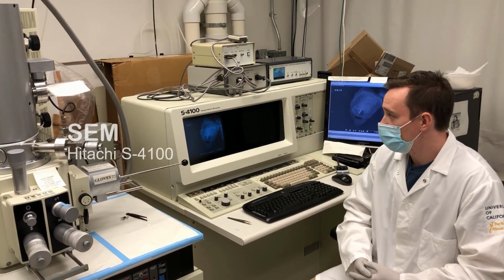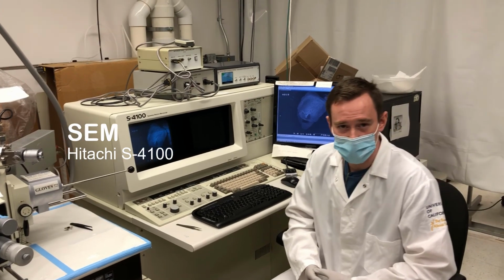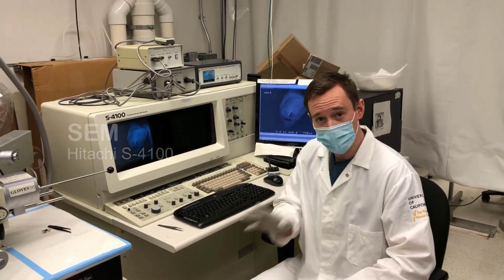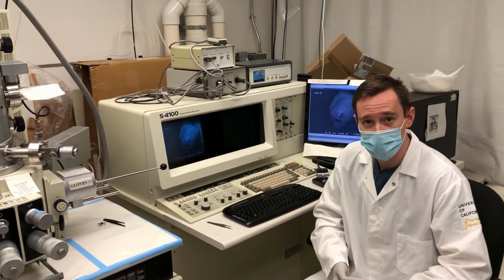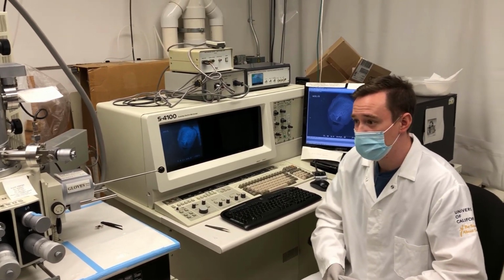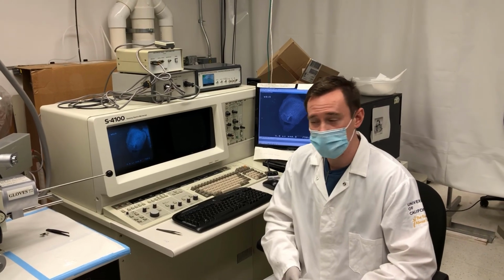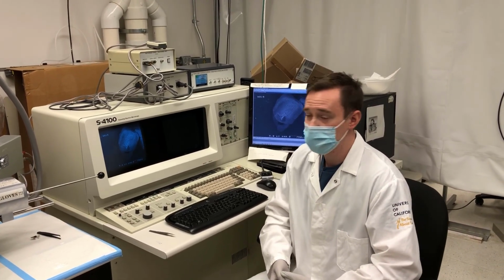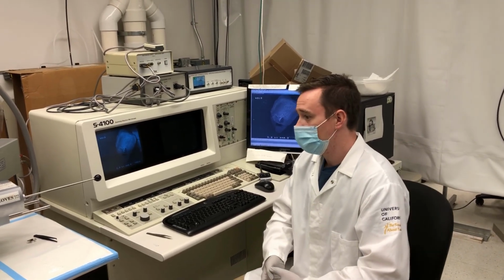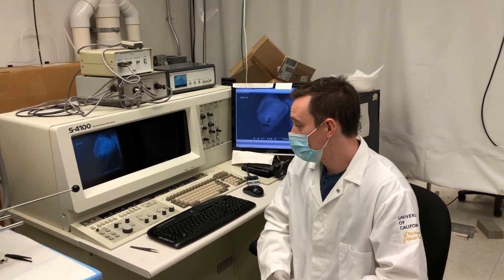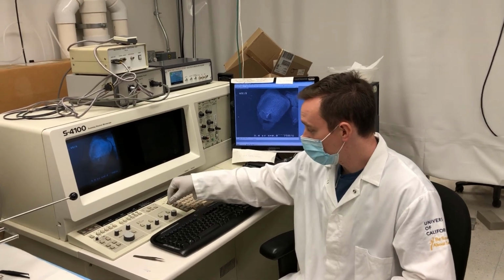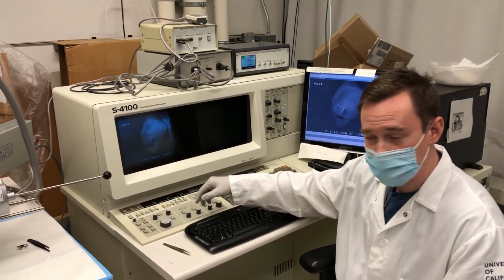This is a Hitachi S4100 scanning electron microscope. It's a little bit older, it's from 1986, but it's one of the first field emission scanning electron microscopes that has resolution down to about 2 nanometers, which is pretty incredible. So right now we have a sample in here. We actually have an ant, and I have done everything in terms of adjusting the focus and stigmation.